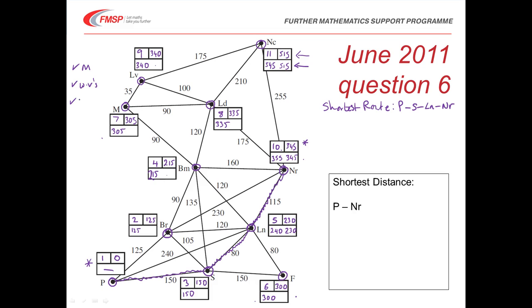And as before, there's one for getting the labels correct, in other words, the actual right-hand numbers, the distances, and again there's one mark for the order being correct. As always, there's one for the route and one for its length. We know the length, it's there in box NR, but we ought to state it, so 345, and these were once again miles.